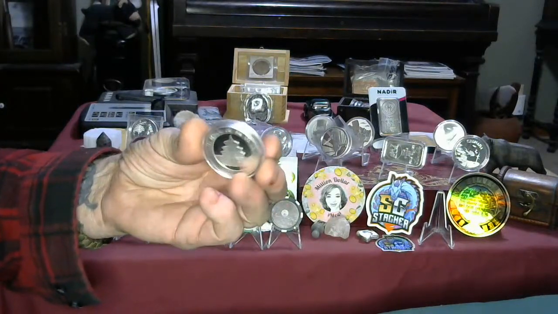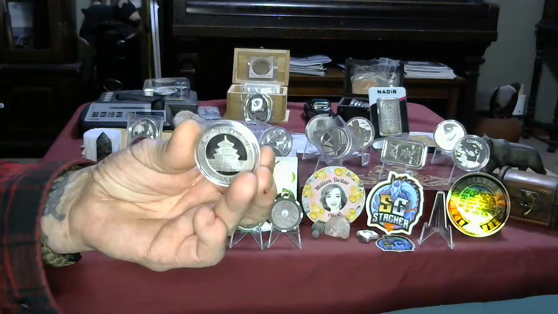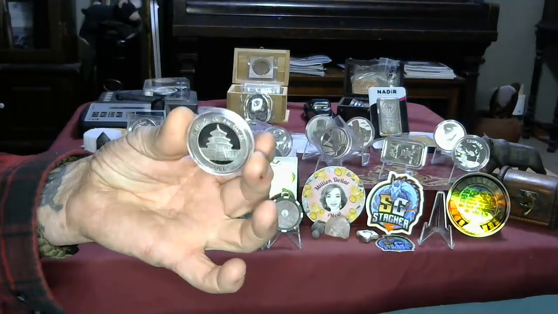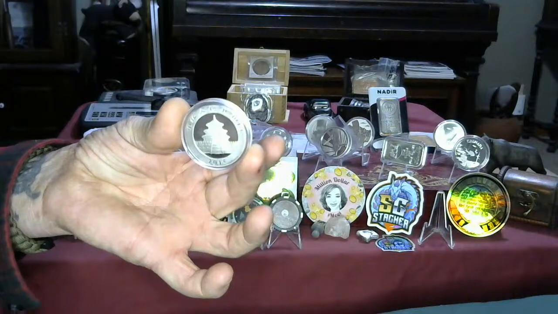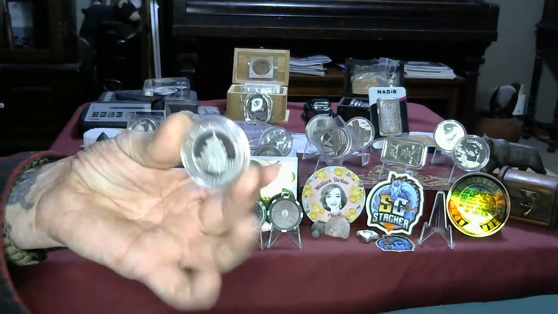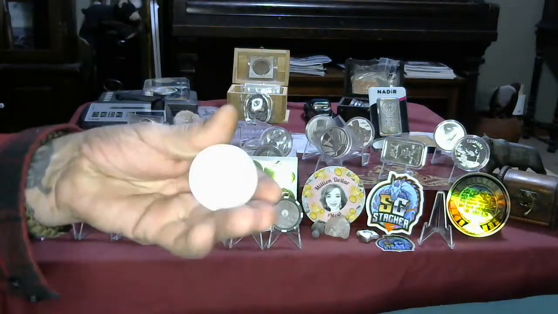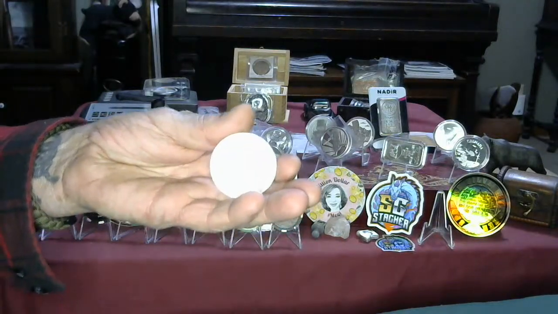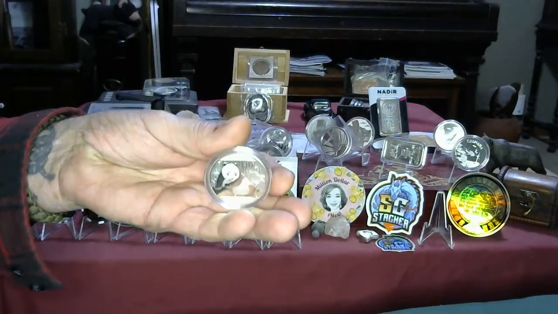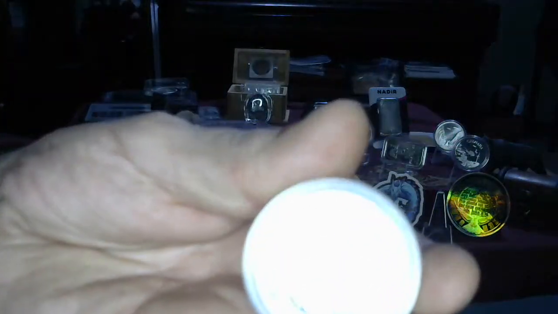If I didn't have to turn this so bad, you could read those words, I think. You can make out the 2015. You can tell it's a Panda. You can tell it's awful shiny, but you just can't tell the condition of it if it's not up close.